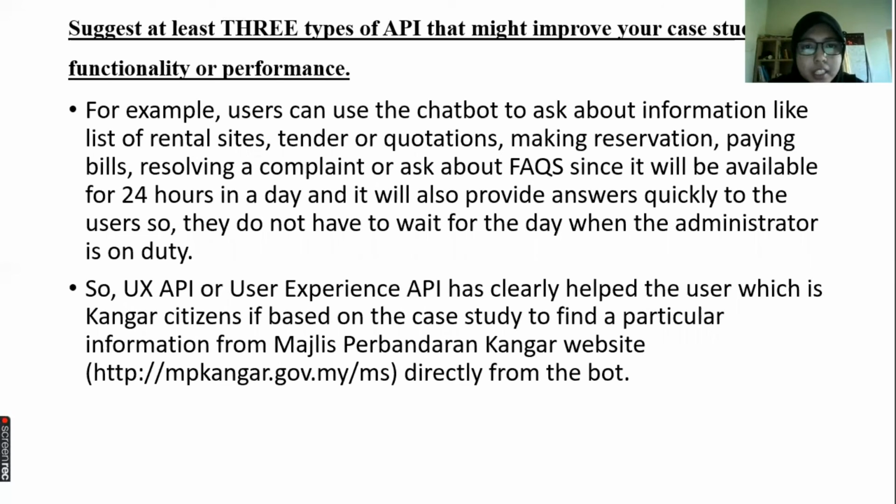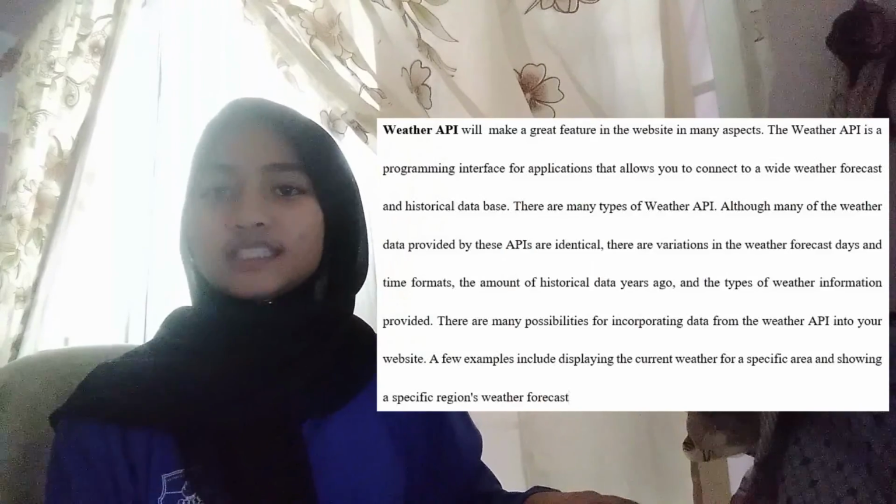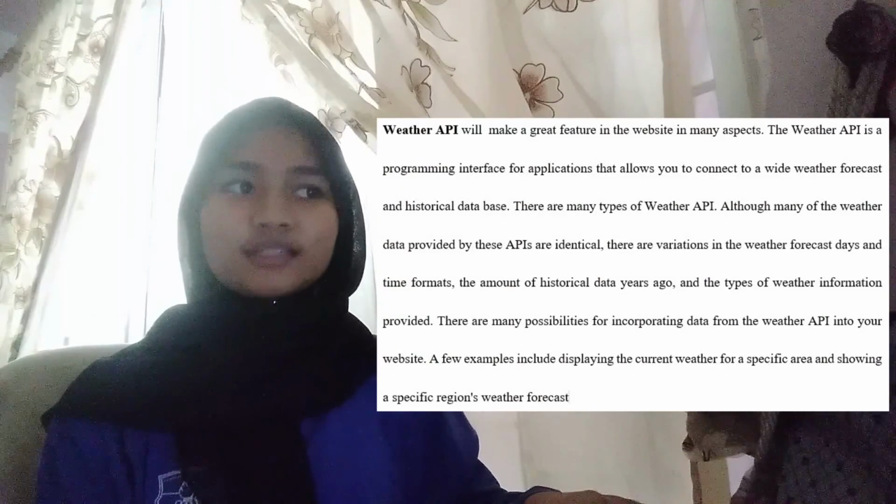Based on the case study, for example, users can choose the chatbots to ask about information like the list of rental sites, standard or quotations, make a reservation in Kanga, or anything else regarding Kanga. Since it will be available 24 hours a day, and it will also provide answers quickly to the users, they do not have to wait for the day when the administrator is on duty. Other APIs will make a great feature in the websites in many aspects.